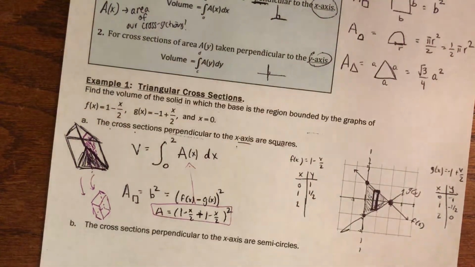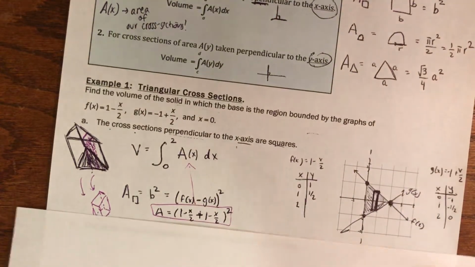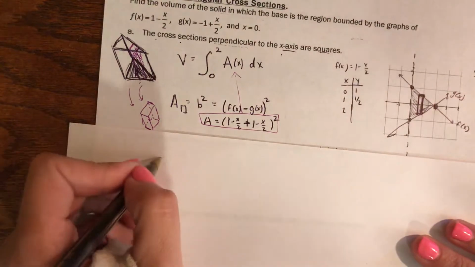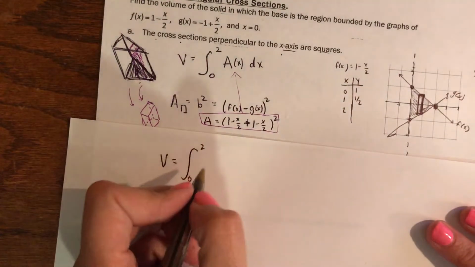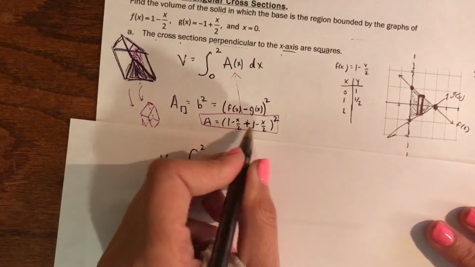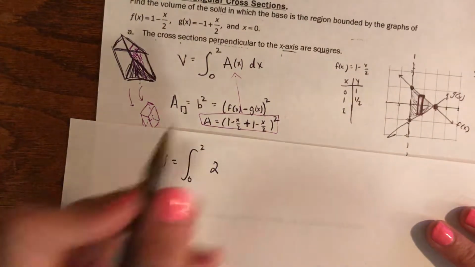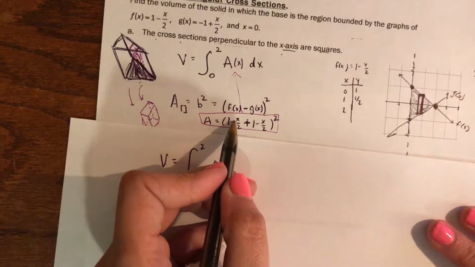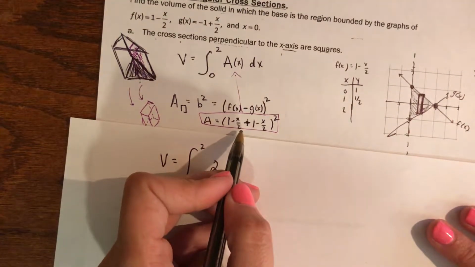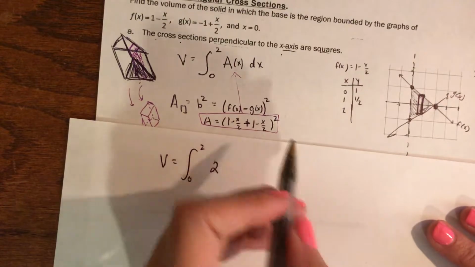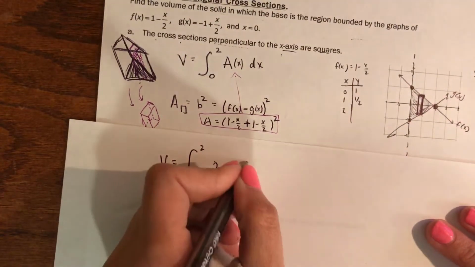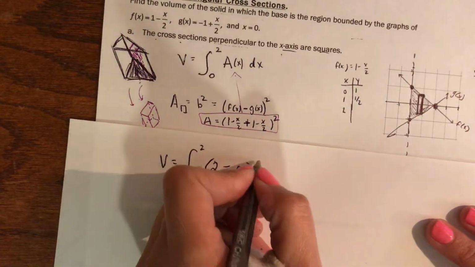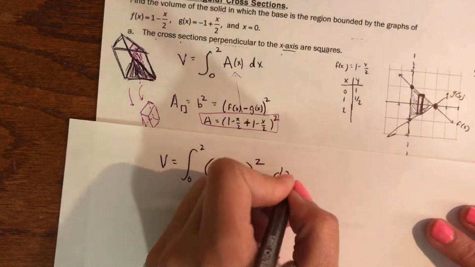Okay, I'm going to do that work on a separate sheet of paper down here. So I know that my volume equals the integral from 0 to 2 of, I'm going to combine 1 plus 1 is 2, right? And then this becomes negative 1 over 2 minus 1 over 2x. So minus a full x, and all of that is being squared dx.